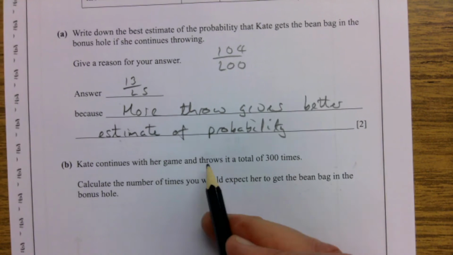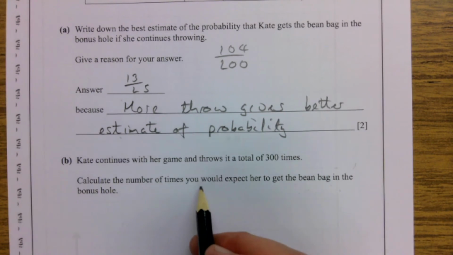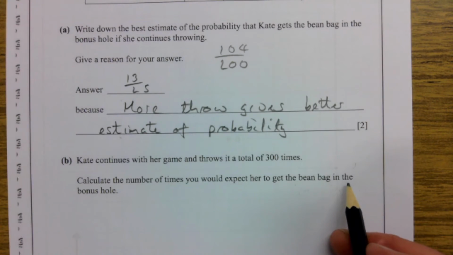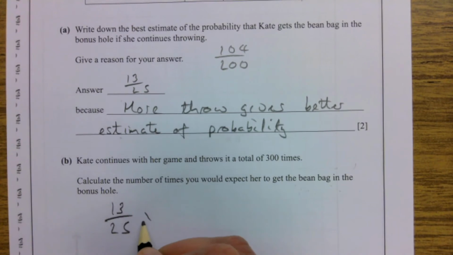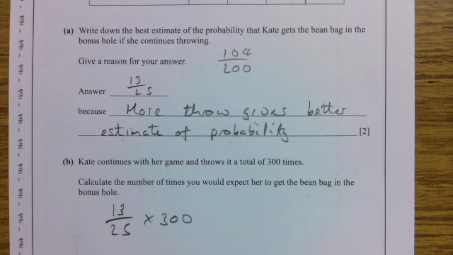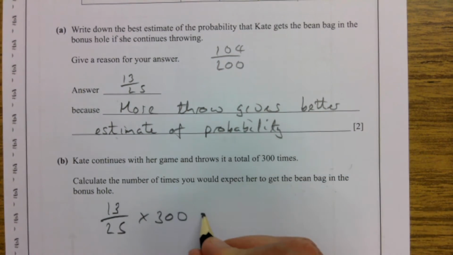Kate continues her game and throws it a total of 300 times. Calculate the number of times you'd expect her to get the beanbag in the bonus hole. Well, we have 13 over 25 as our probability of that. So if you times that then by 300, that would work it out for you. And the answer then is 156.